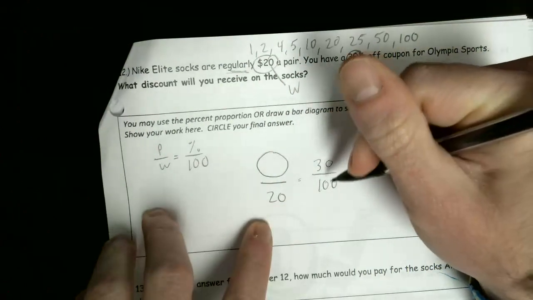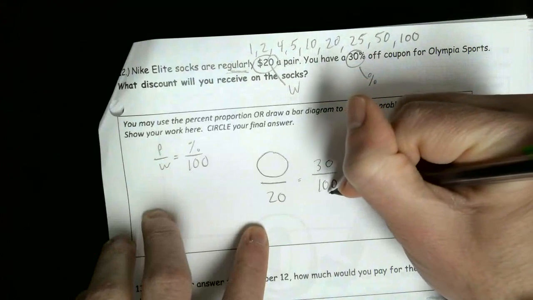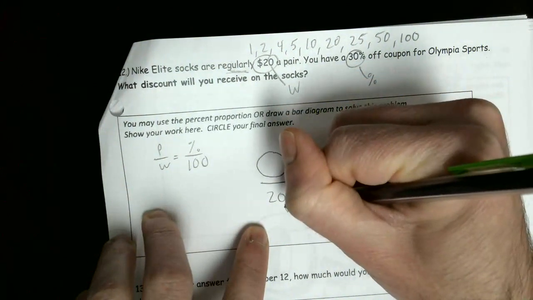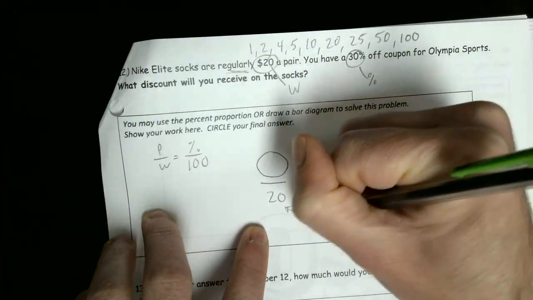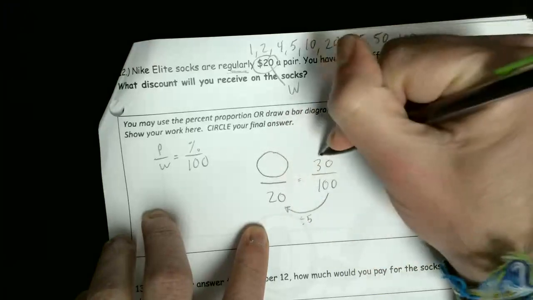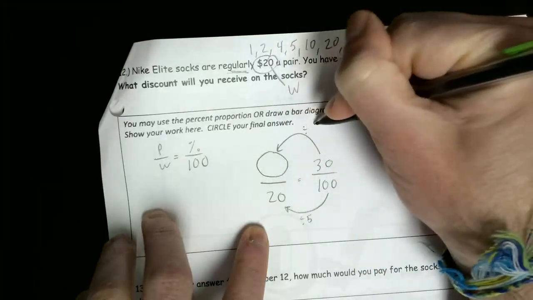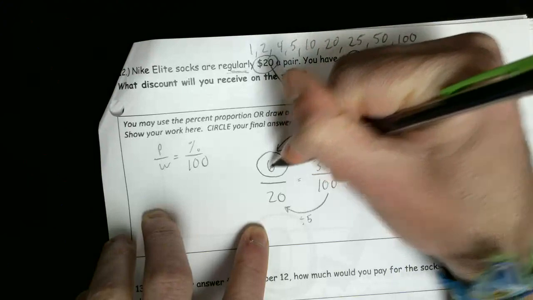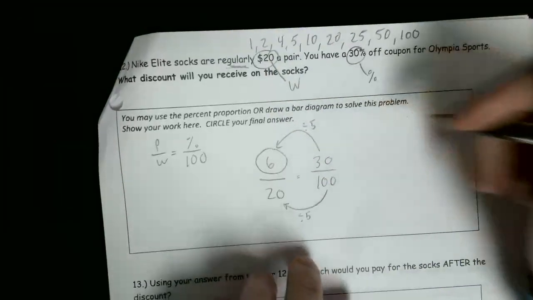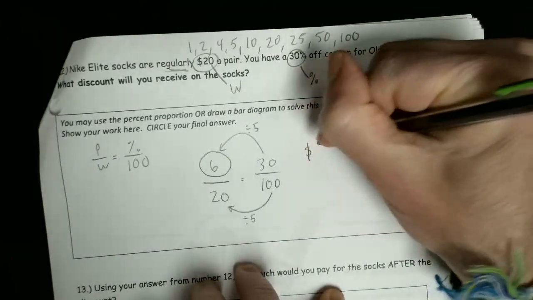Can we get from 100 to 20 in one step? We can. You could divide by, well, there's 20 nickels in a dollar. A nickel's worth 5. Divide by 5. 30 divided by 5, 6. So it's a $6 discount on the socks. Nice.